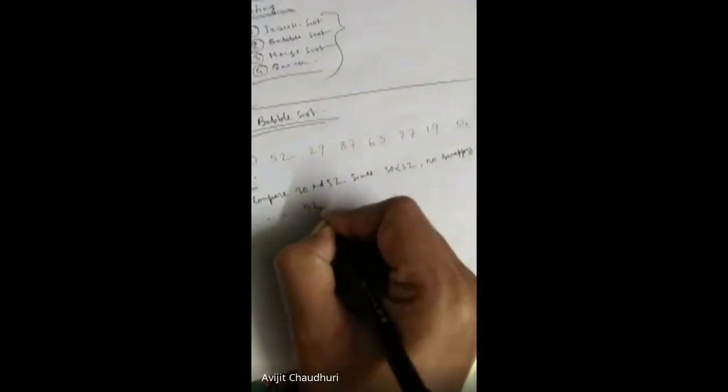Then step B, compare 52 and 29. This will be the situation of the array. Then compare 52 and 87. In that way.